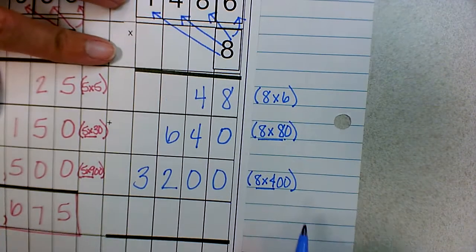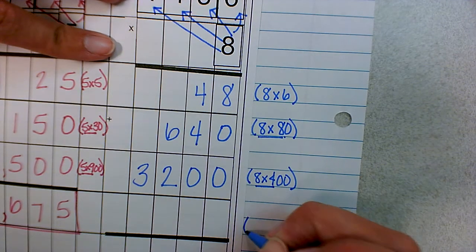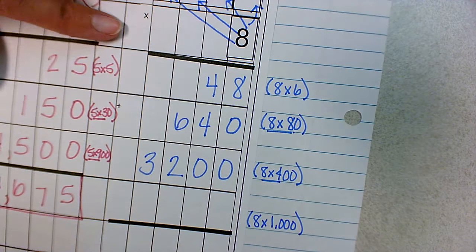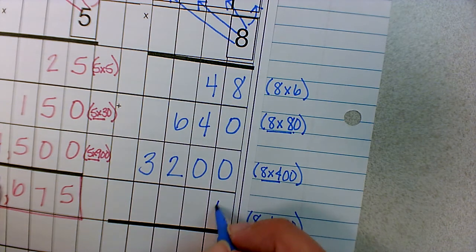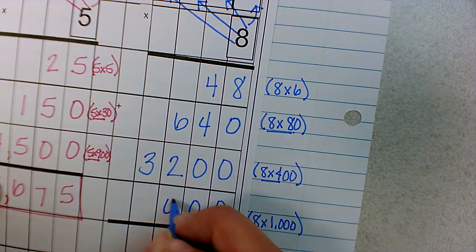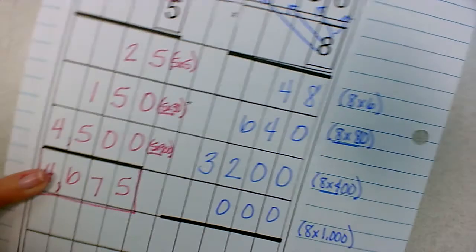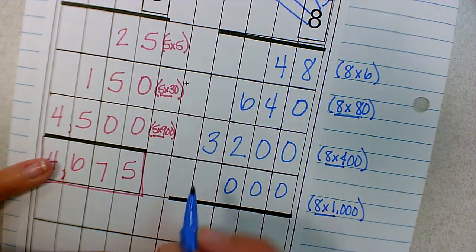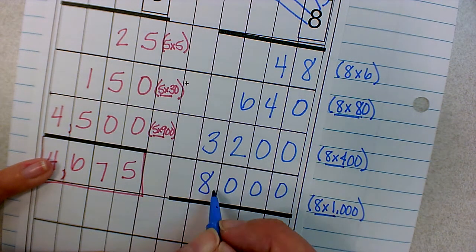8 is going to be multiplied by that 1, but you are right, it's not just a 1, it's a 1,000 because of its place value. I see 3 extra zeros. 1, 2, 3. Whoops, I'm so sorry. And then I see my basic fact of 8 times 1, and that equals 8.